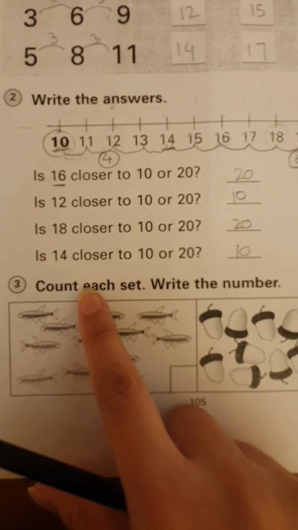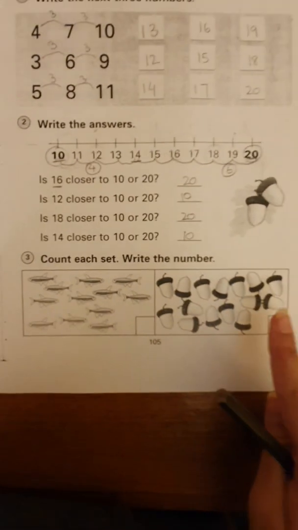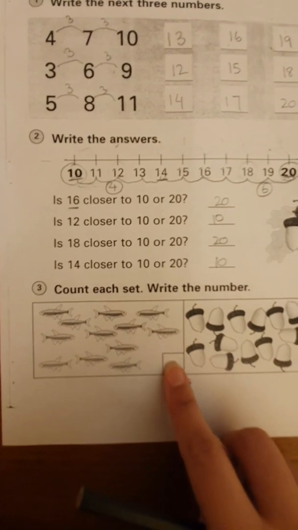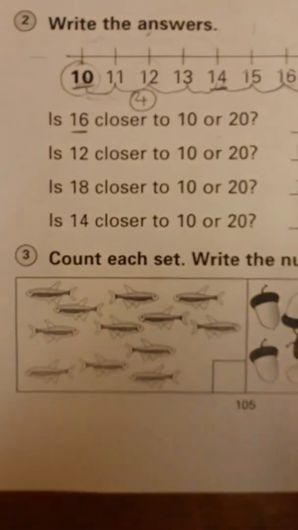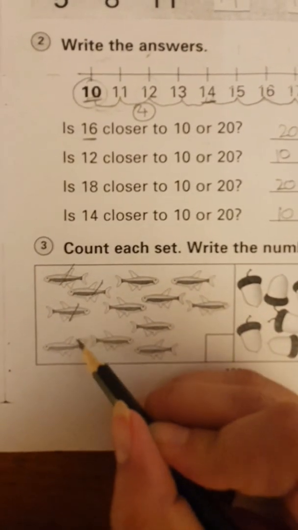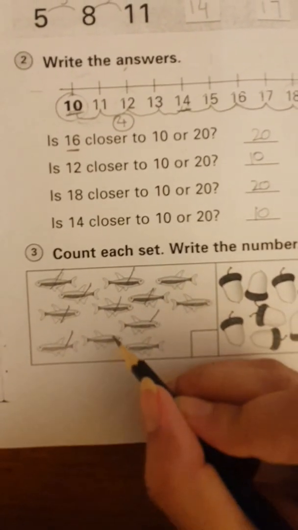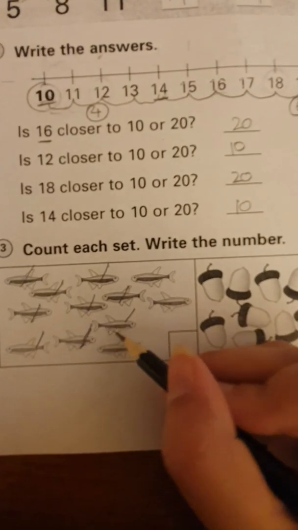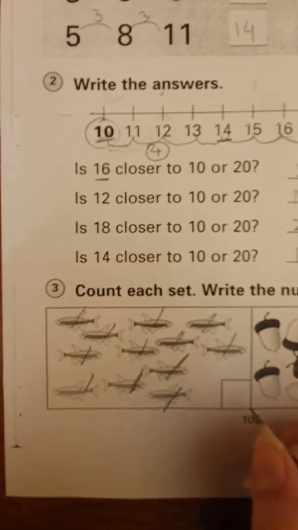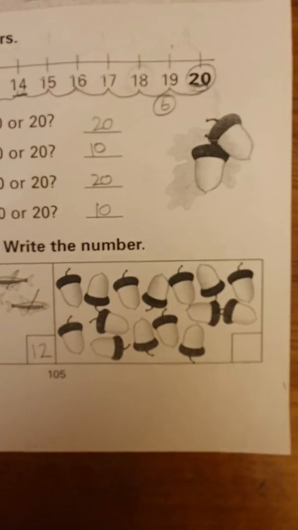Okay, now put your finger on number 3. It says count each set, write the number. Now we have one set and we have the second set. And we have to count how many objects are in here and we have to write the number in this box. Now let's start with the first one first. So the first one has 1, 2, 3, 4, 5, 6, 7, 8, 9, 10, 11 and 12. So how many objects do we have in the first set? 12 objects.